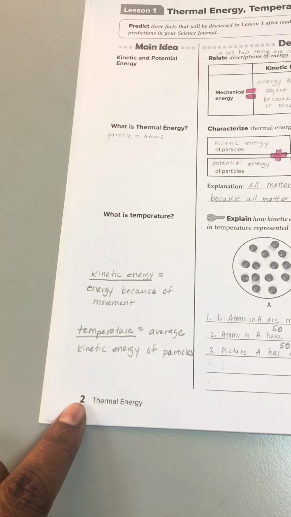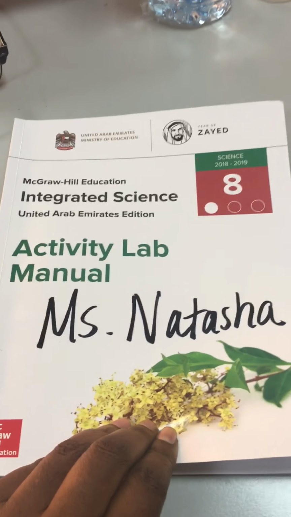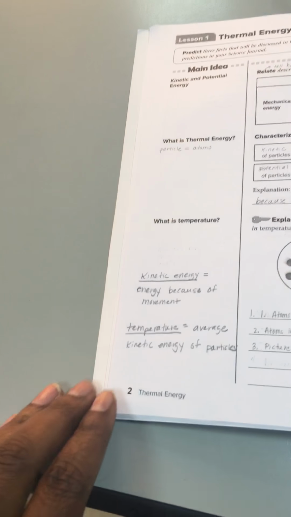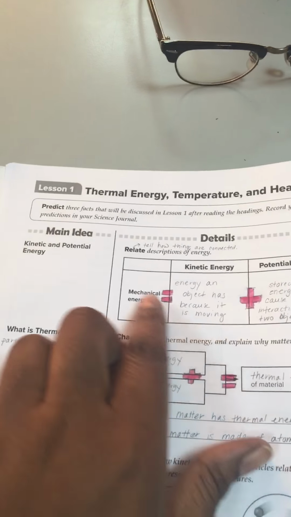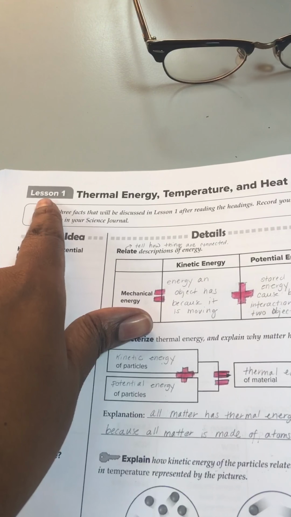Okay, girls, I am in the activity book. That is this book. And I am on page 2. And I am on lesson 1.1, thermal energy, temperature, and heat.